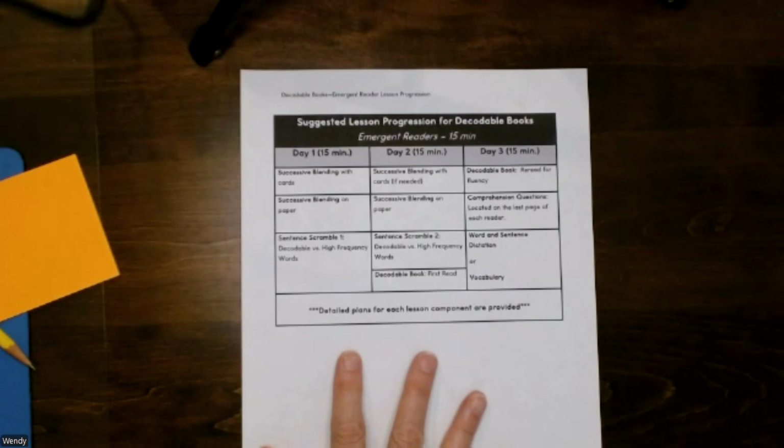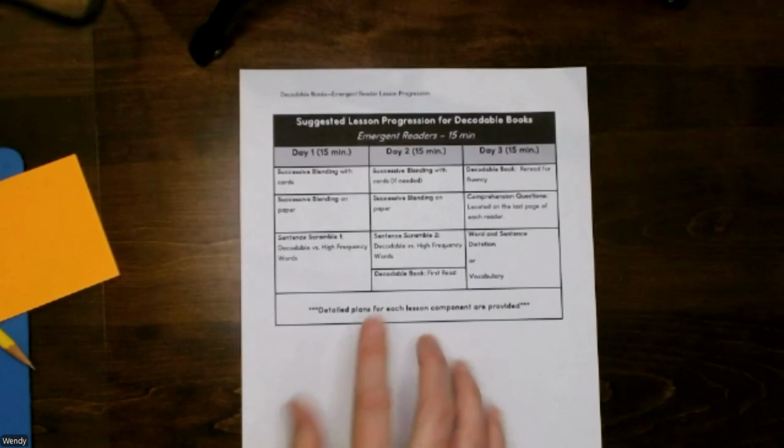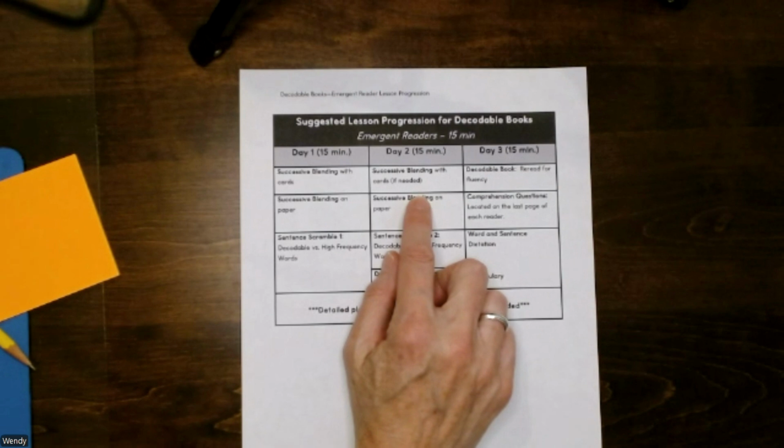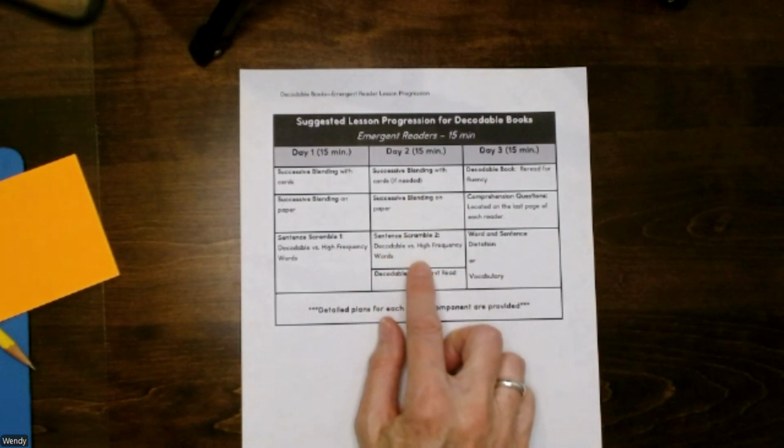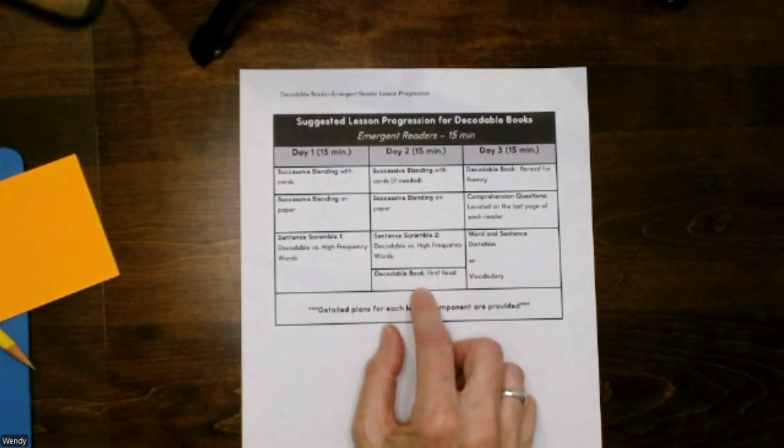Day 2 of the lesson progression for emergent readers focuses on wordless reading, a second sentence scramble, and a first read of the decodable book.